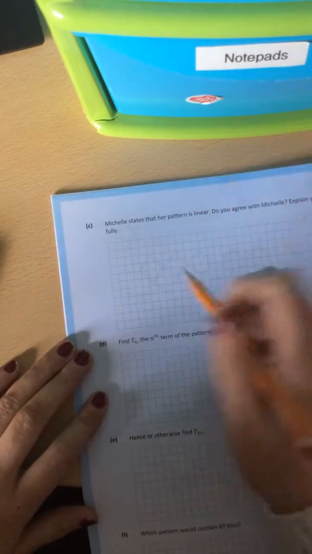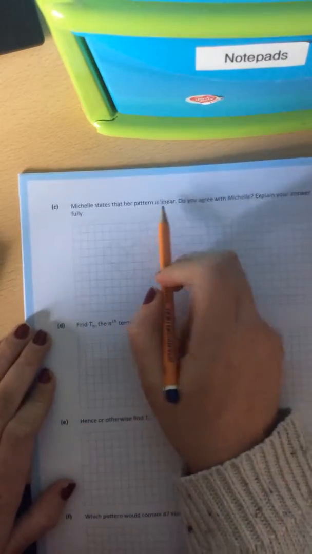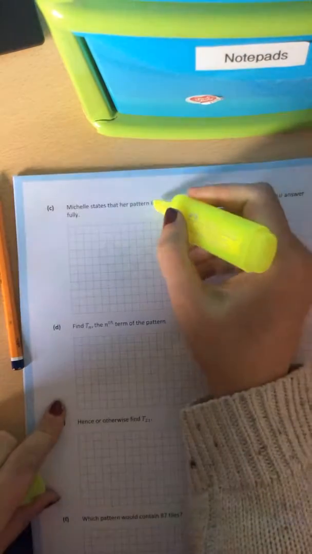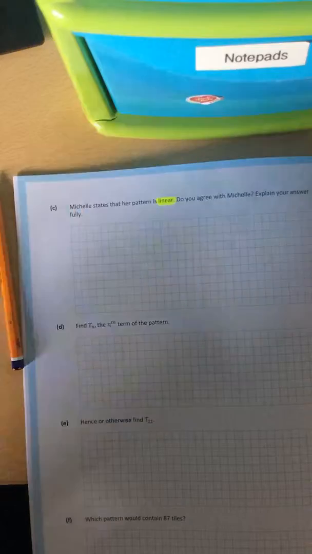Next, Michelle states that her pattern is linear. Do you agree with Michelle and explain your answer fully? The important term here is linear. What does linear mean for patterns?